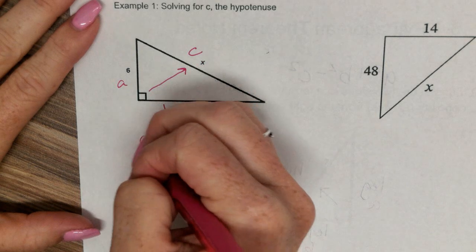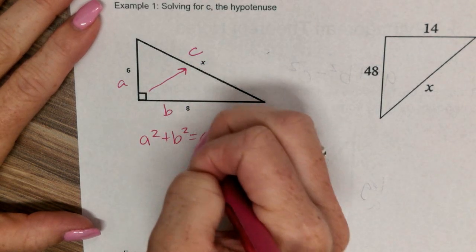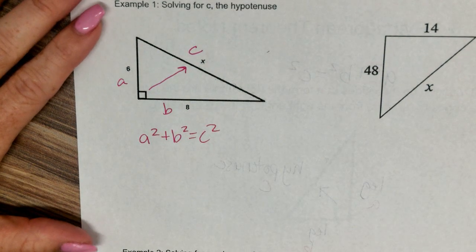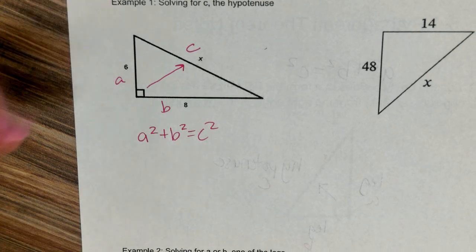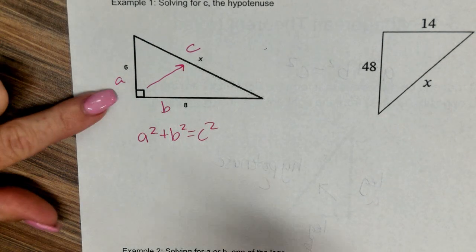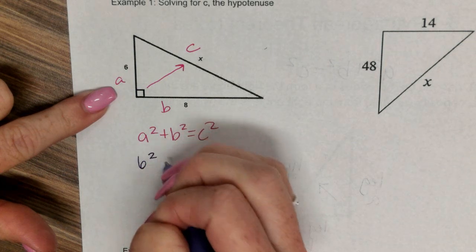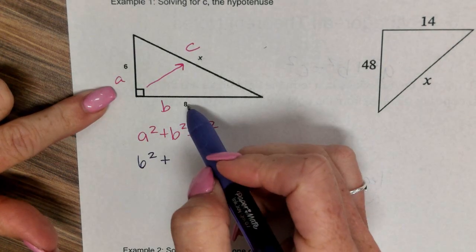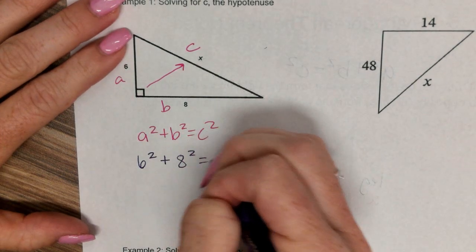All right, so I would write a squared plus b squared equals c squared. And then fill in what you know. I know that a is 6, so 6 squared plus, I know that b is 8, so 8 squared equals c squared.